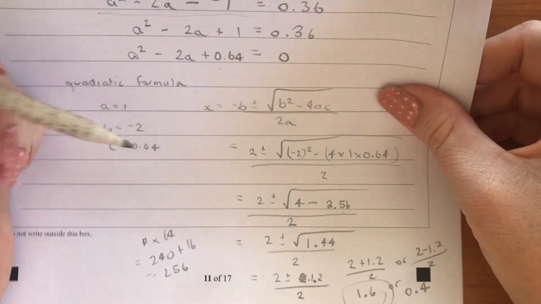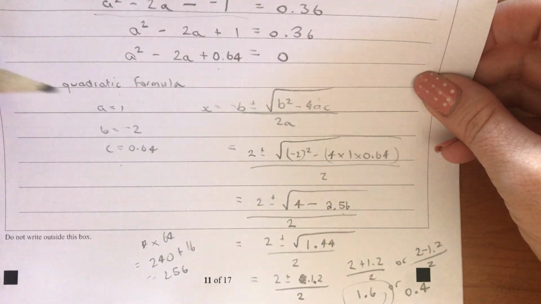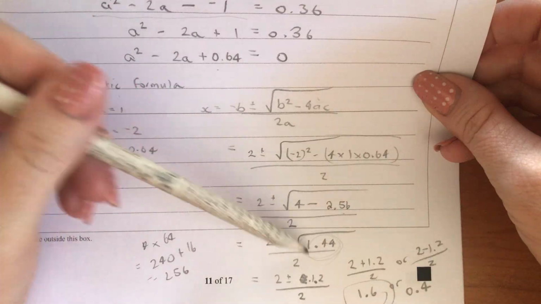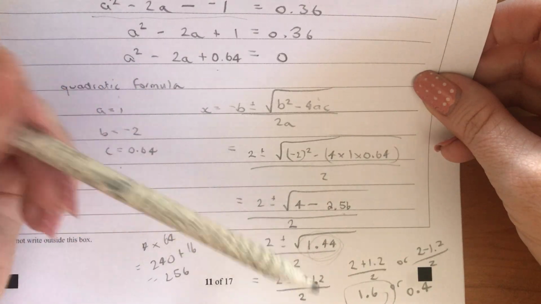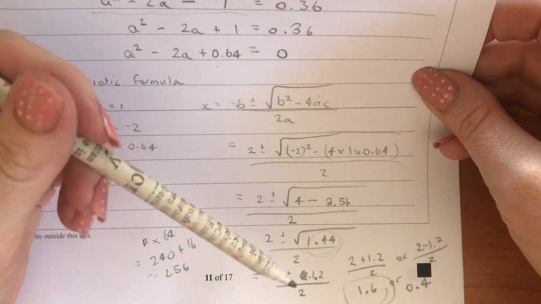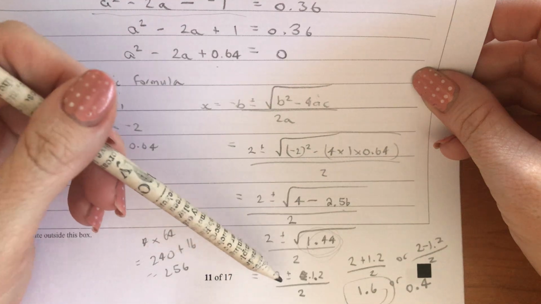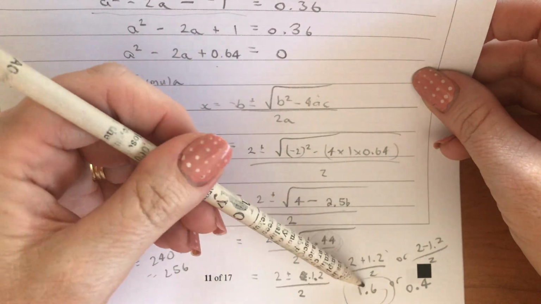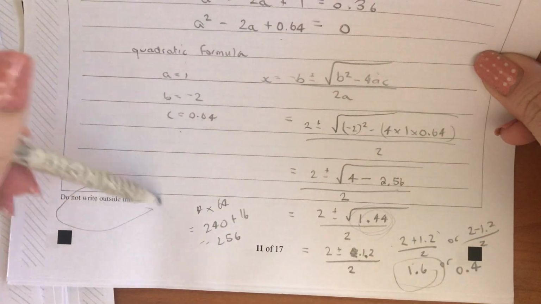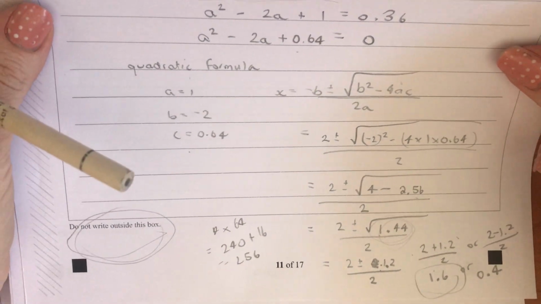And so looking at that then, writing down the a, b, c, plugging that in, and so fortunately we get to a point where we have 1.44, which we should recognise as a square number. So if it's 1.44, then 1.2 is the square root of that. And then you're doing 2 plus 1.2 over 2 or 2 minus 1.2 over 2. And again, please be mindful of this. Do not write outside this box, which I did not adhere to when doing these solutions.